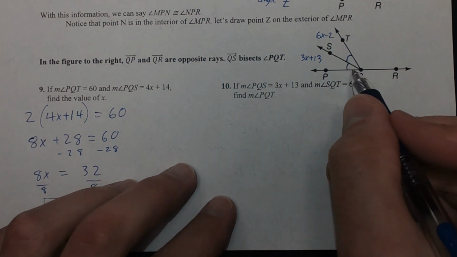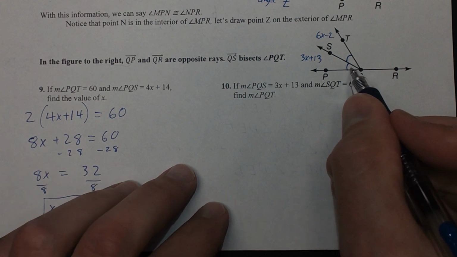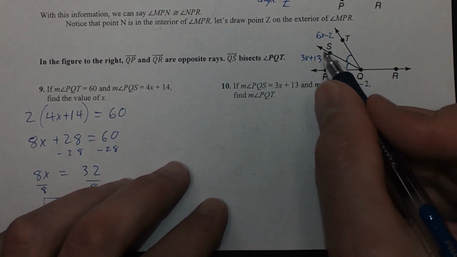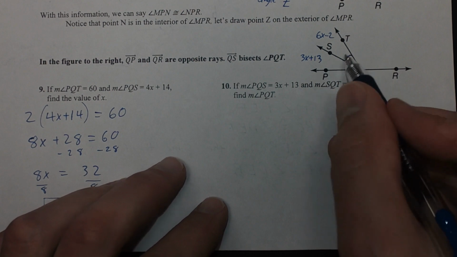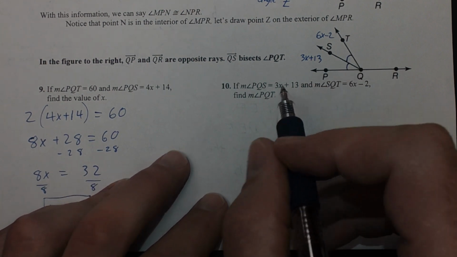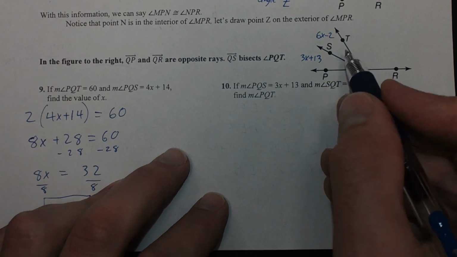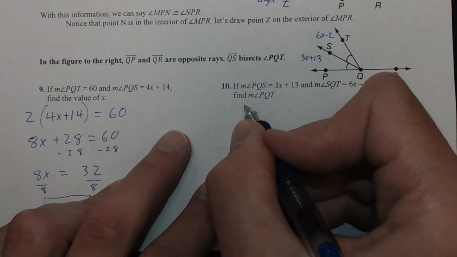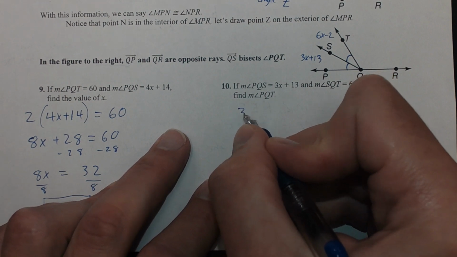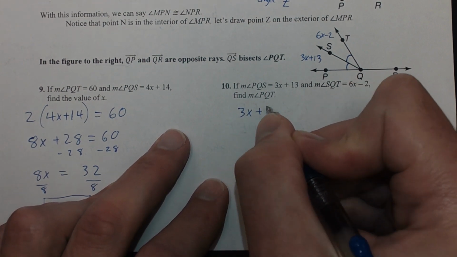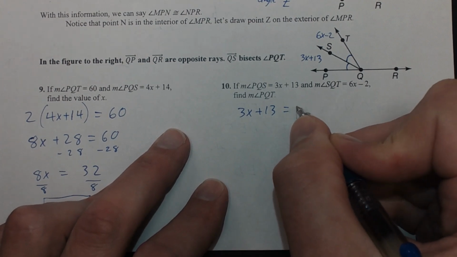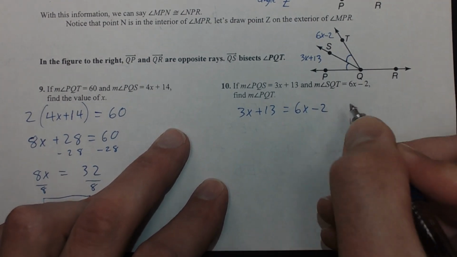Well, all we know is, as we conveniently drew earlier, they have the same number of arcs because the bisector means these two angles are congruent to each other. So angle PQS is congruent to angle SQT. That means they have the same measures. If they have the same measures, we can set them equal to each other, which is what I will do now. 3x plus 13 equals 6x minus 2.